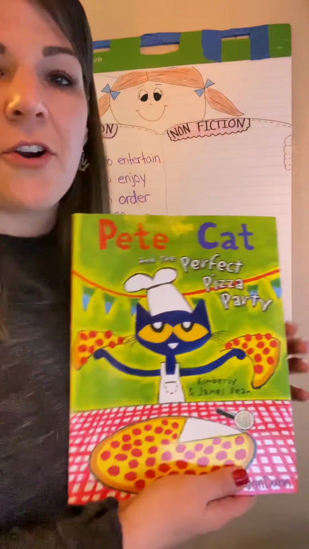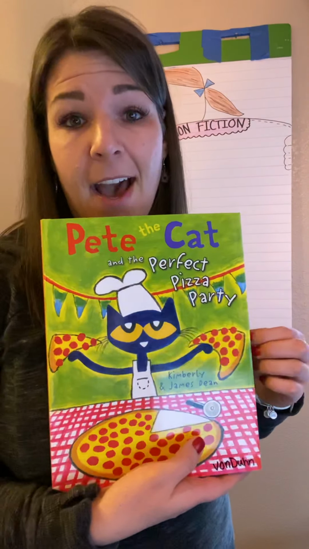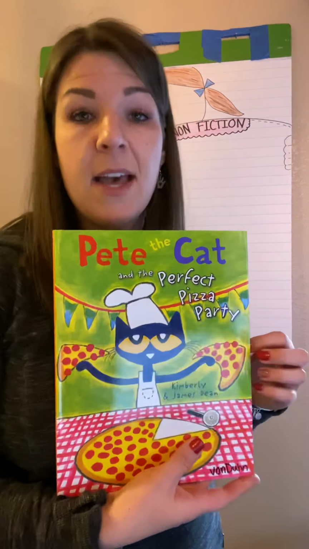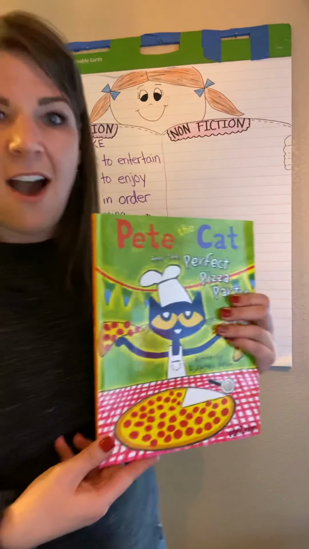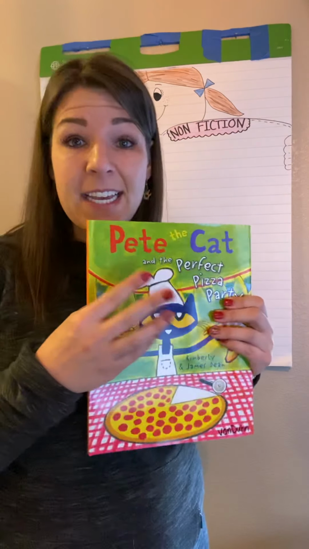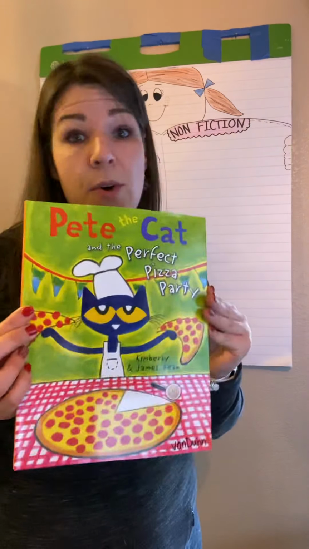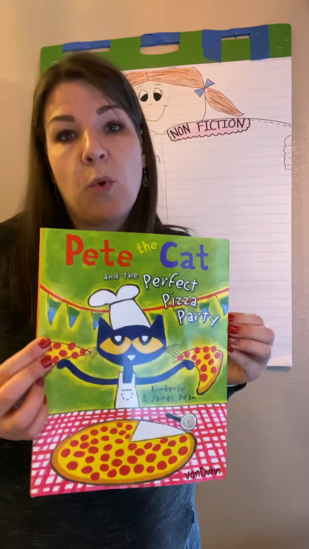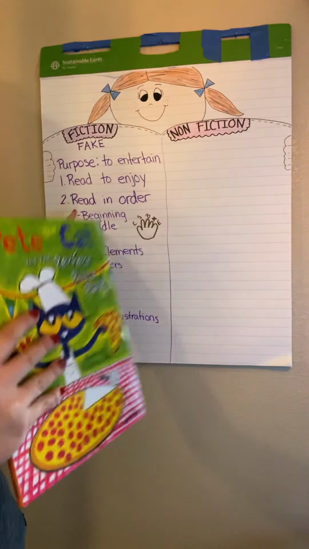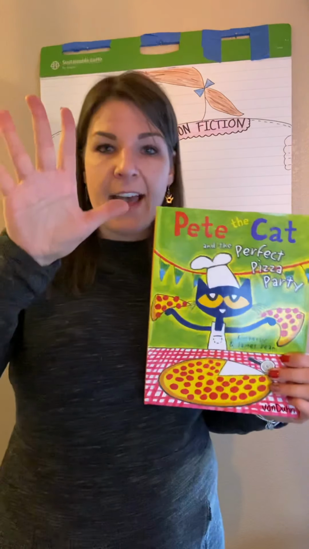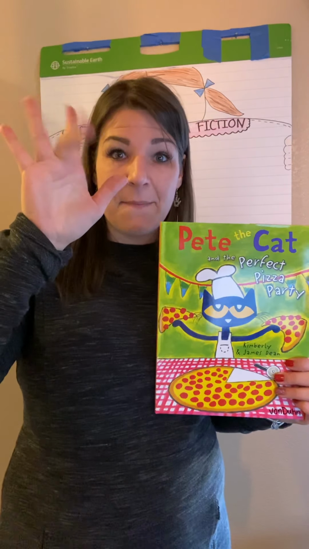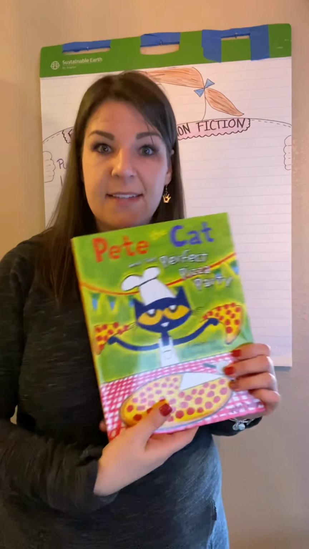So here's another fiction book I have, Pete the Cat and the Perfect Pizza Party. Again, it's fake. It's not real. The purpose of reading it is to entertain, okay? We read it to enjoy. We're not learning from it. We just enjoy reading it, okay? You have to read it in order. It has the characters, the setting, the beginning, the middle, and the end, okay?